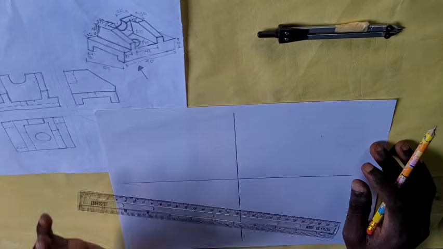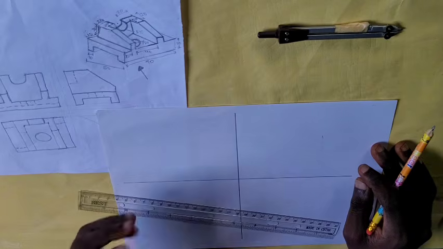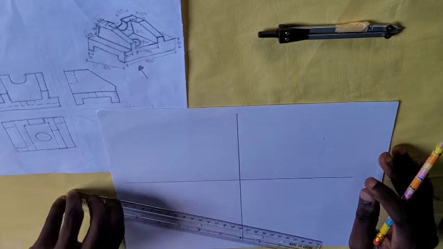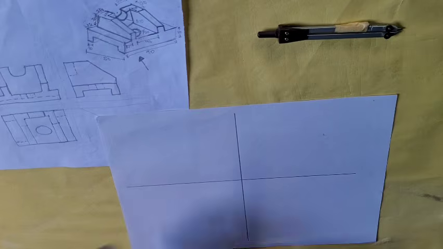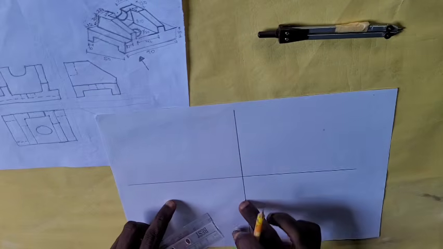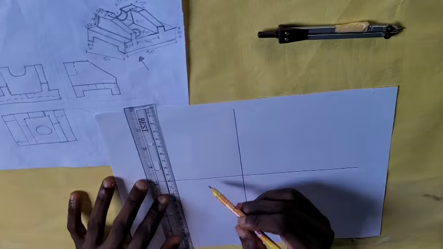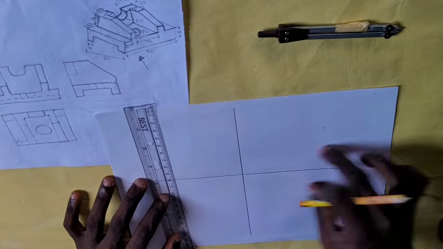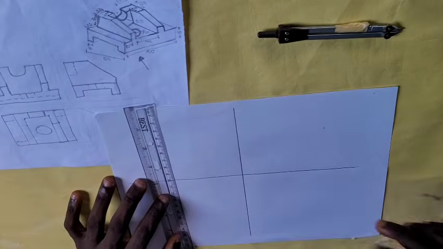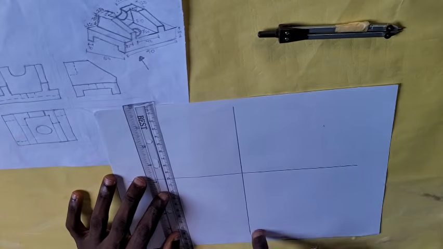Now, I will tell you the part that you will have to make thin. Now, this is not the construction line, it's just the middle line. If I want to draw the construction line now, you will take 10 millimeter up, 10 millimeter down, 10 millimeter up, 10 millimeter down. You draw a construction line for both sides. 10 millimeter here, 10 millimeter here, 10 millimeter here, 10 millimeter here. You draw another construction line.